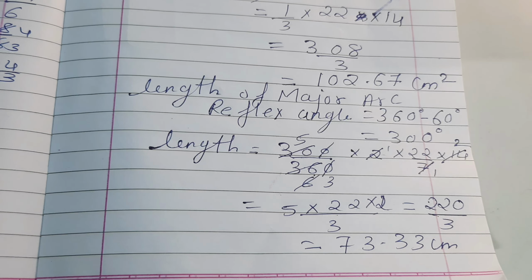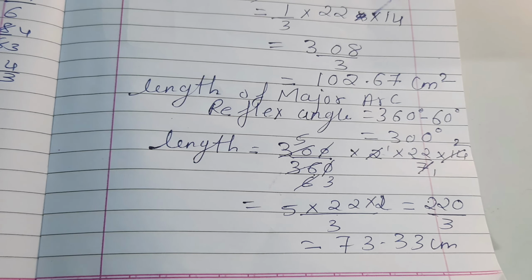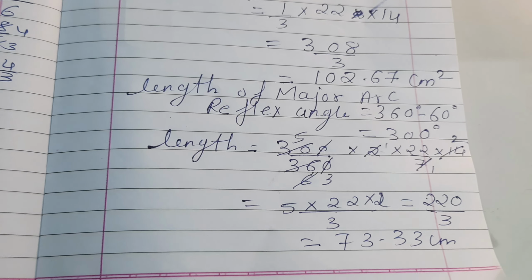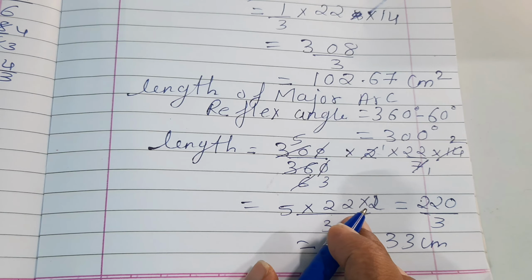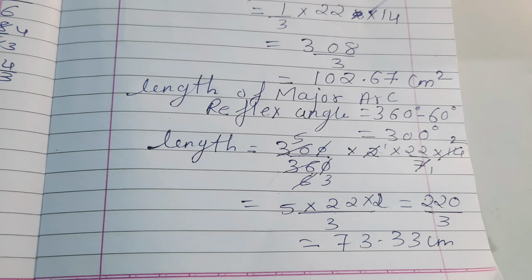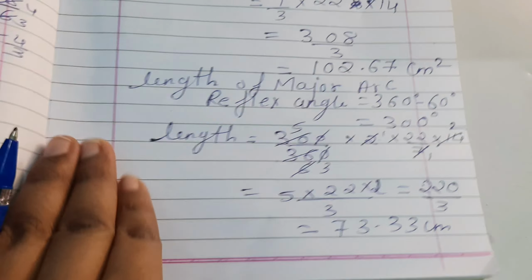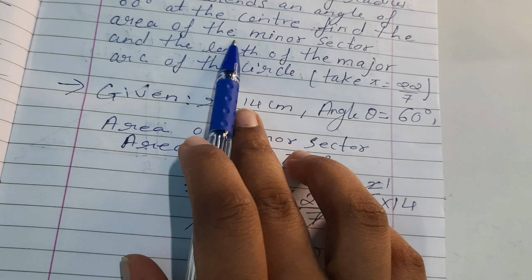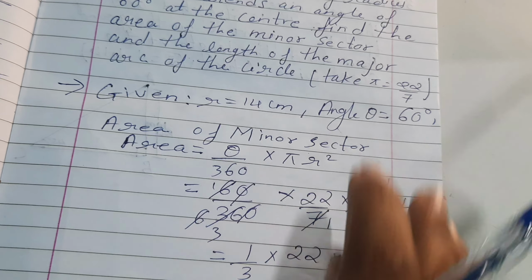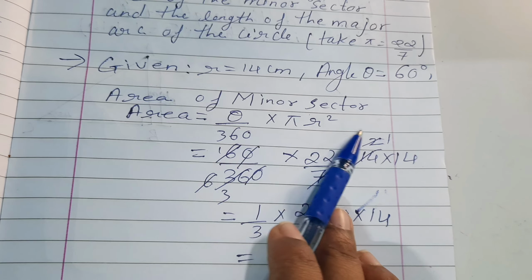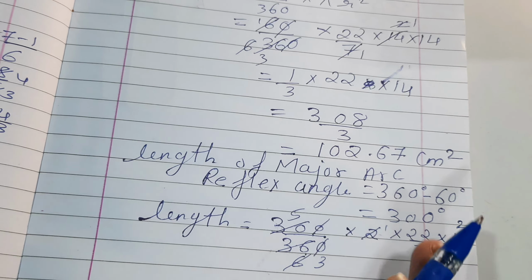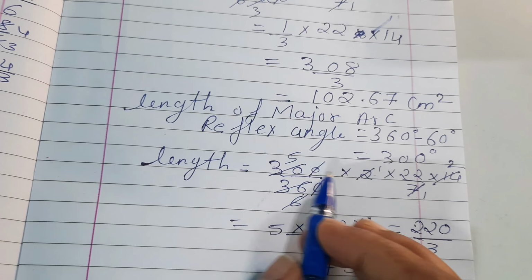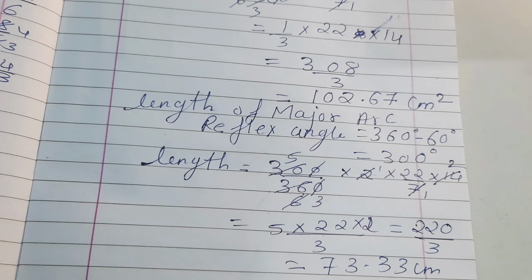If you all don't know the division, I can divide and show you in the comment section. You only have to tell me. So in the question we were supposed to find the minor sector and the length of the major arc. So area of minor sector we found out, and length of major arc also we have found out. So we have to apply the formula and then solve it.